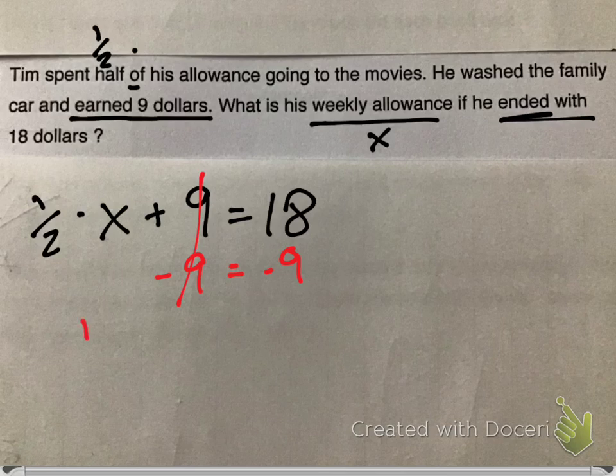So we get 1/2 x, or what Anita said, which makes it easier, x over 2, is equal to 9. This is pretty easy. Now what do I do, Matthew?